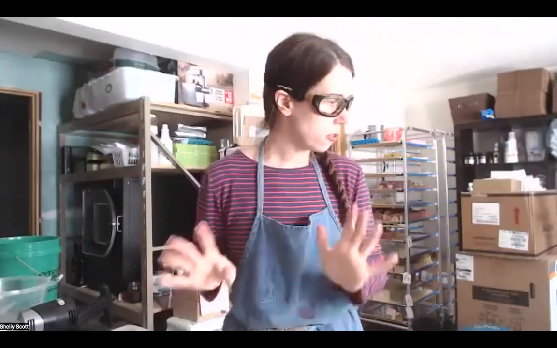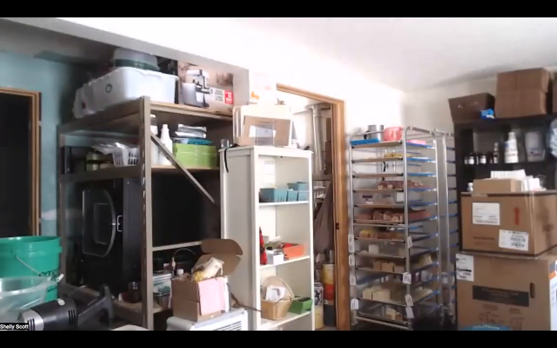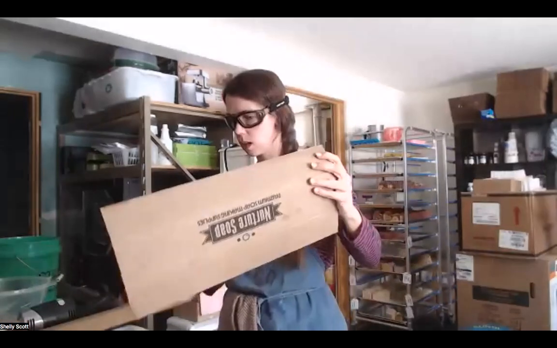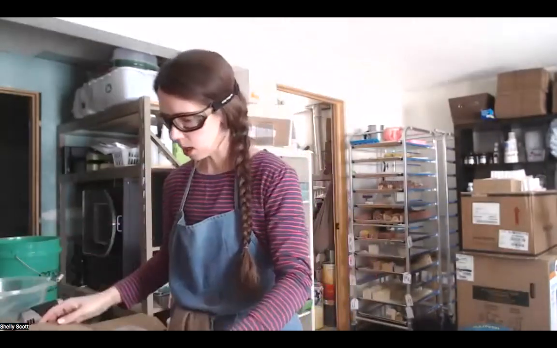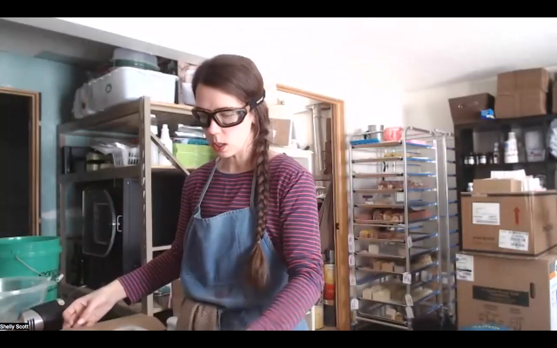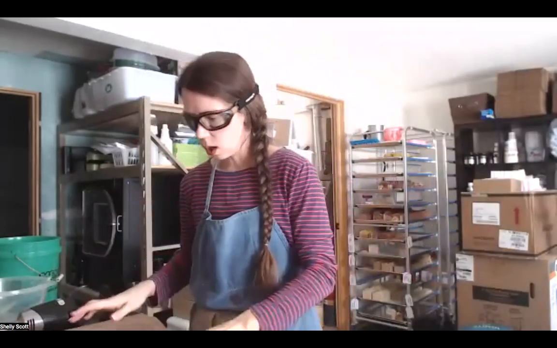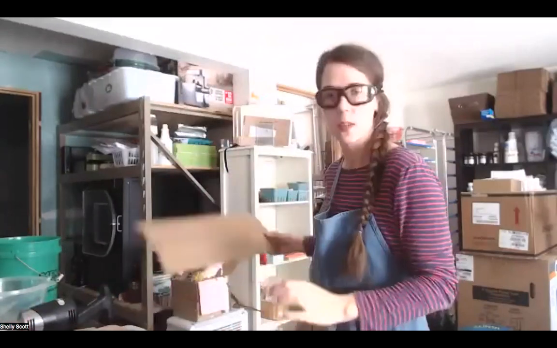If you want, and I've seen people do this, you would do basically the same thing on top. Instead of putting a huge towel on top, you would just put a very light towel on top of your mold to insulate these.